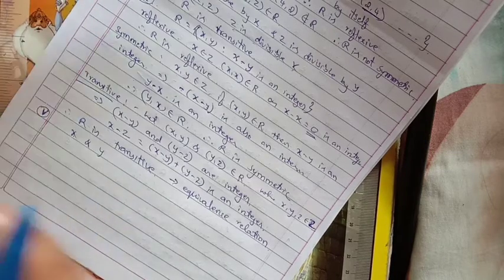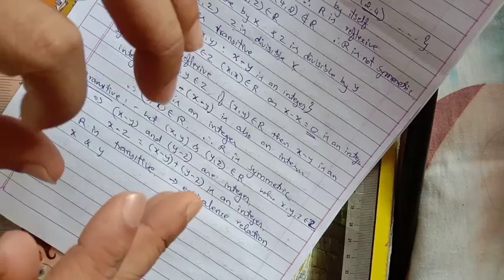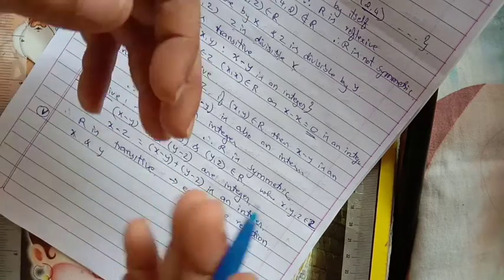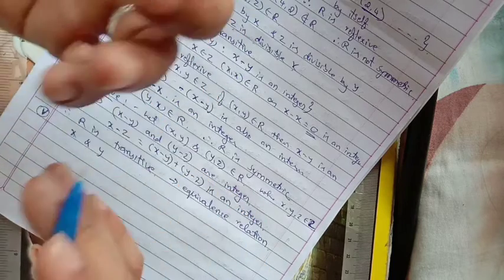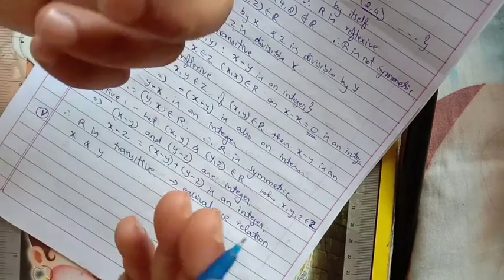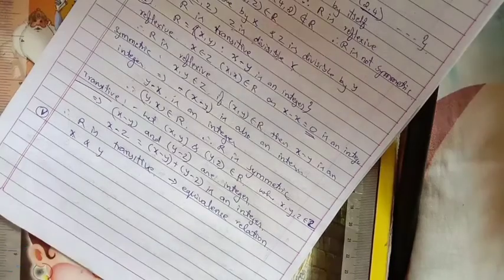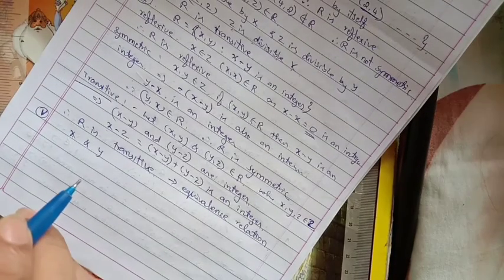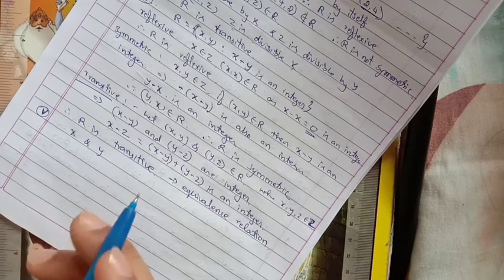Reflexive. Next, x comma y and y comma x both live in the same locality, so it is symmetric. If x and y, and y and z, live in the same locality, then x comma z also live in the same locality. Therefore, we can say it is symmetric, transitive and reflexive.